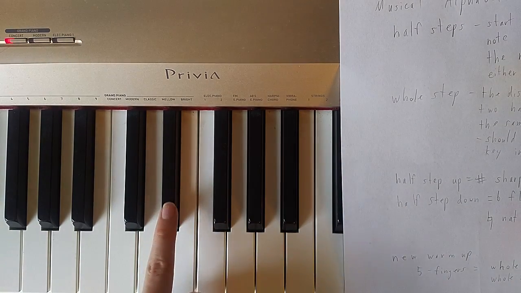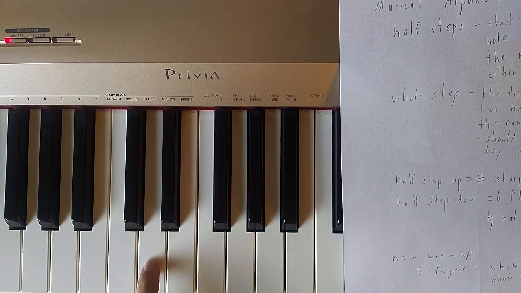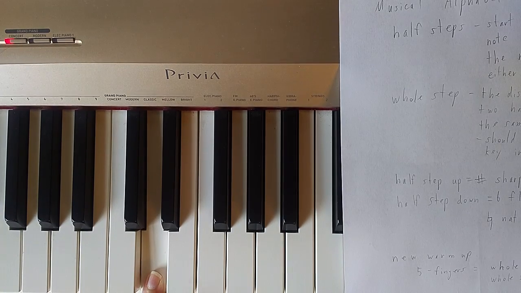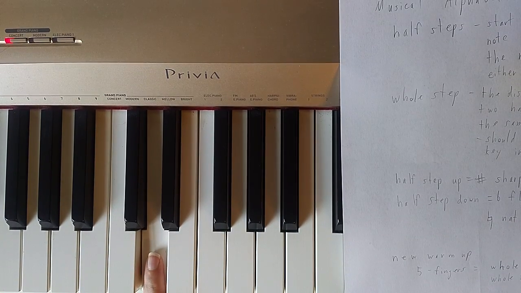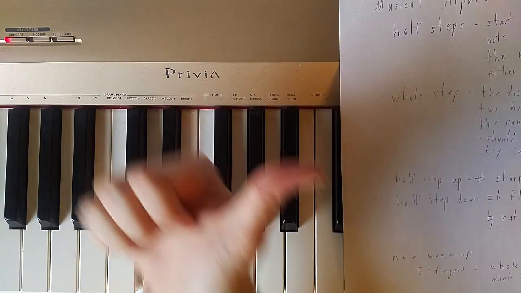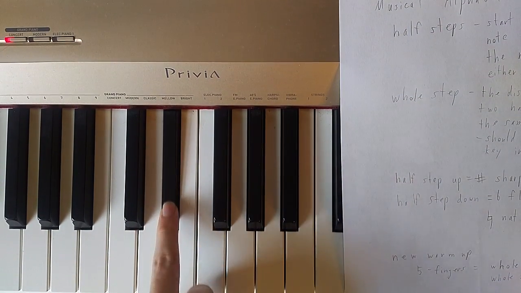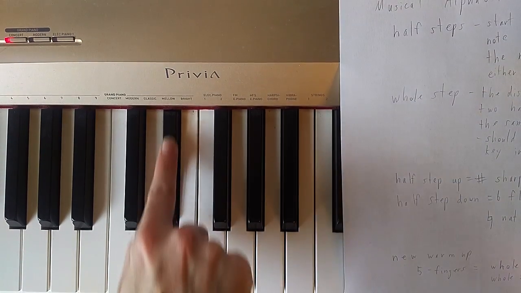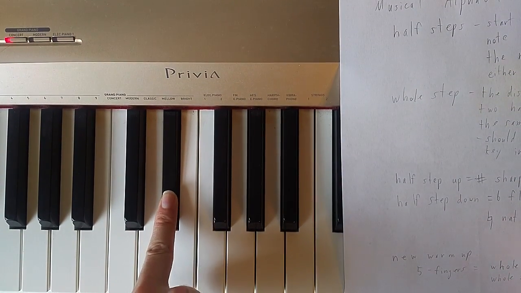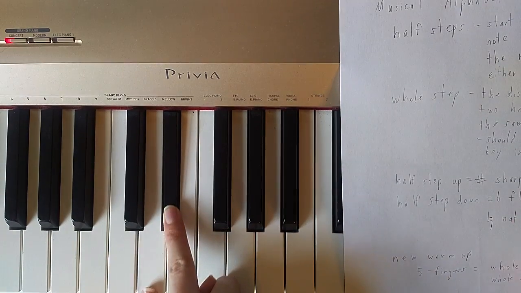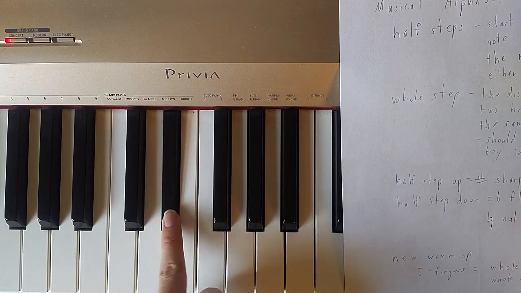So let's talk about this black key. We want to learn the sharp name for it. If we start at this D natural and we want to go up a half step and make it D sharp, we're going to go to the right one key with no key in between. So this black key right here can be called D sharp because it is a half step higher than D natural.